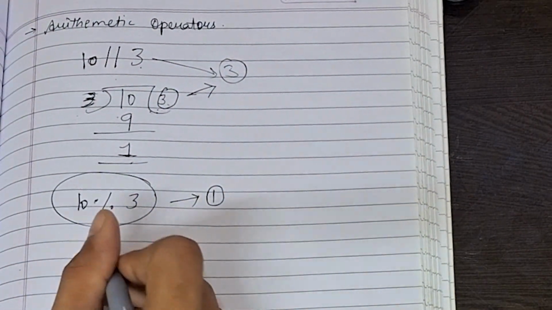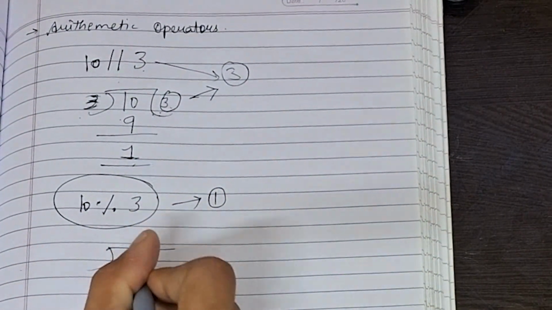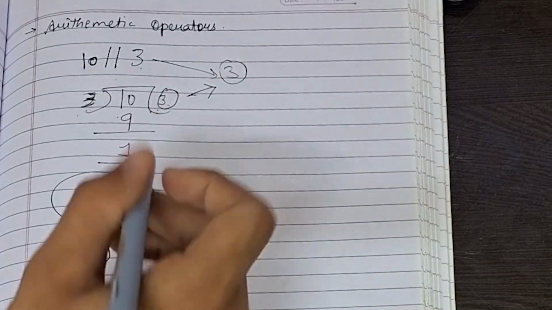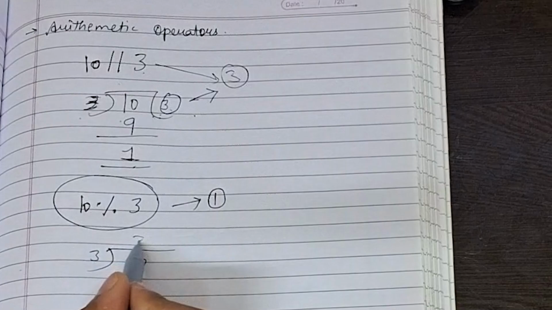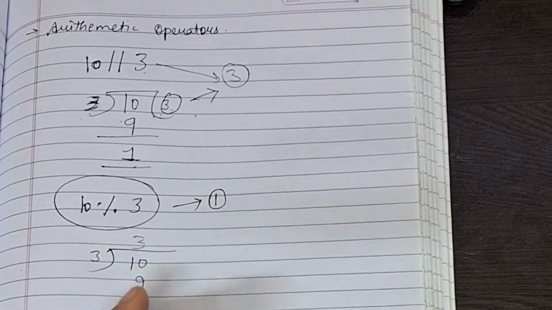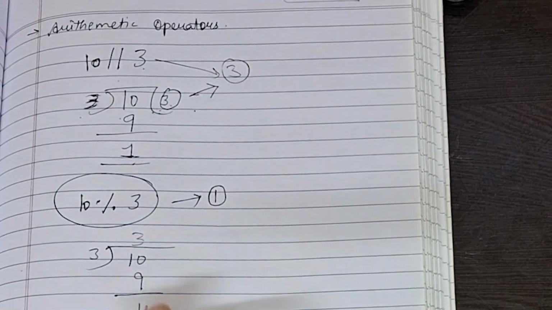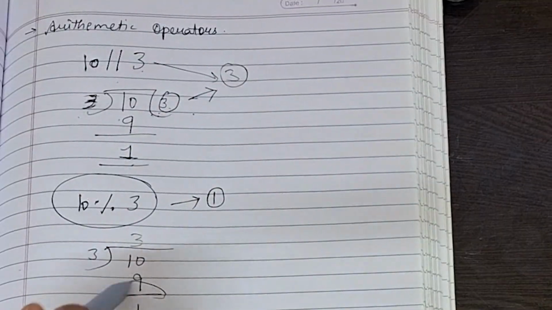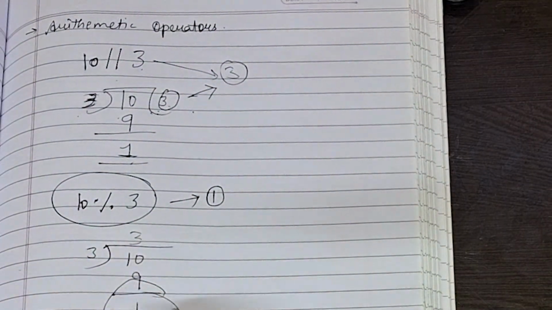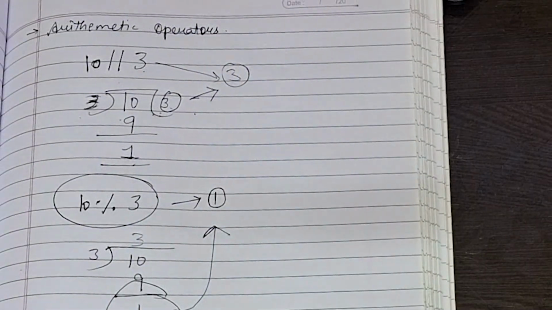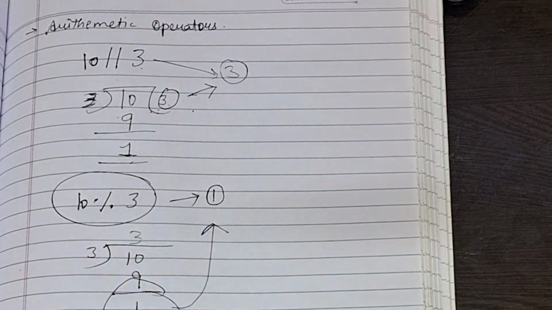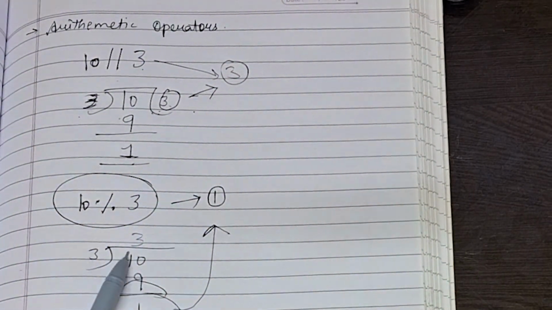Let me explain here. We will divide 10 by 3, simple division like we did earlier. It will go 3 times, 9 will come, and we will get 1 as remainder. Whatever the remainder is, it will return that. Modulus returns the remainder simply; it will not return the quotient.